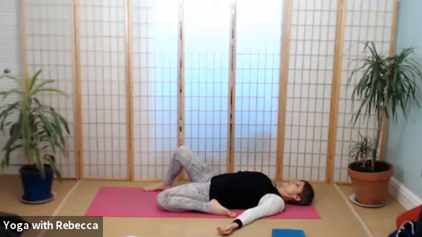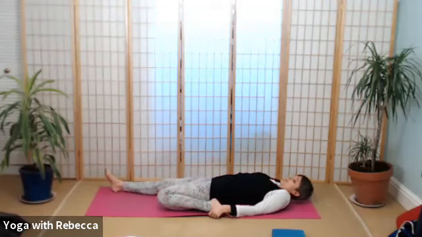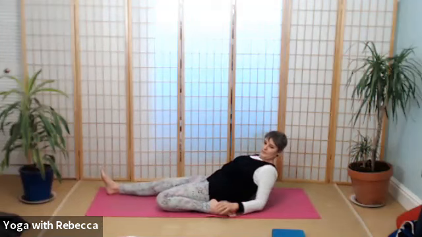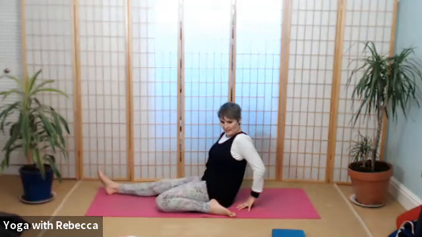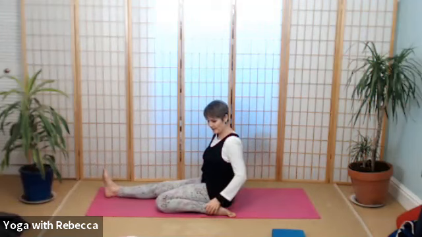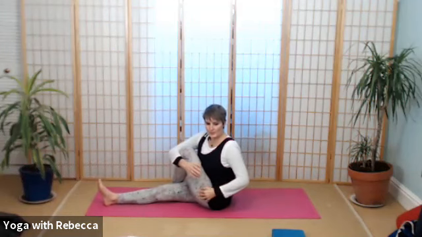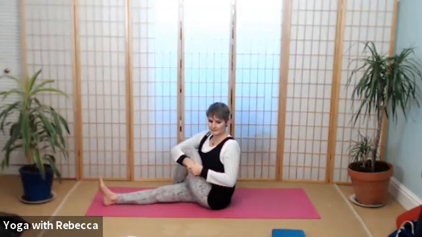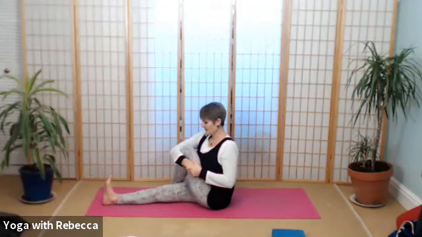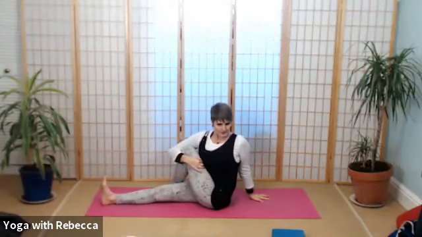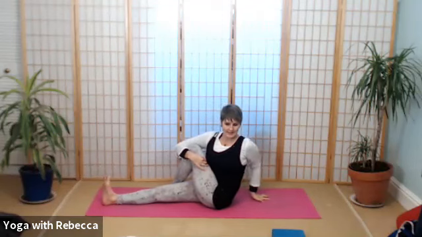Beautiful. And then when you're ready, finding your way back up very slowly. Engage the abdominal muscles and bring your left foot over the right leg, right elbow around the left knee. Inhale, lift up the left arm, and exhale, take a little twist to the left. Don't force anything, you can lean back.